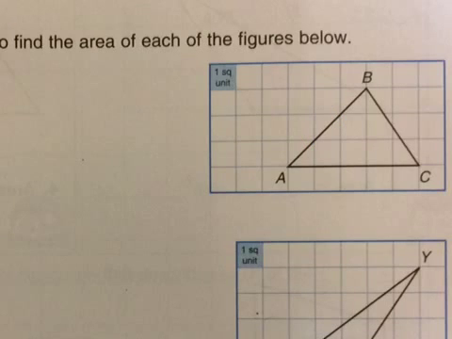Because it is half of a rectangle, we will use almost the same formula, except now we're going to say area is half the base times the height. Remember to only have one of the variables. It's either half the base or it can be half the height. But only one of the variables needs to be half.